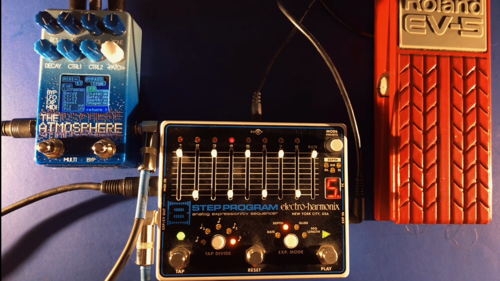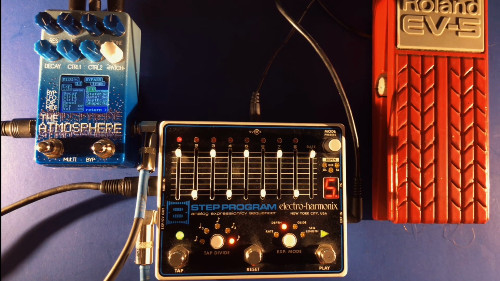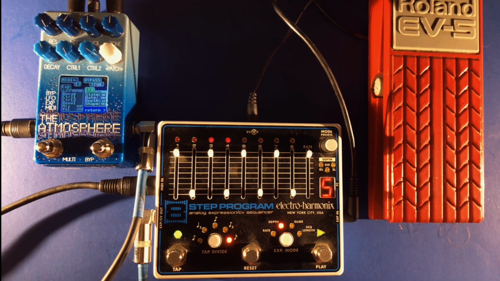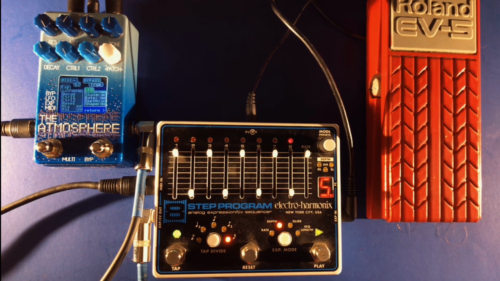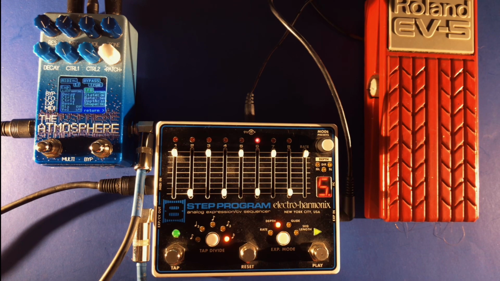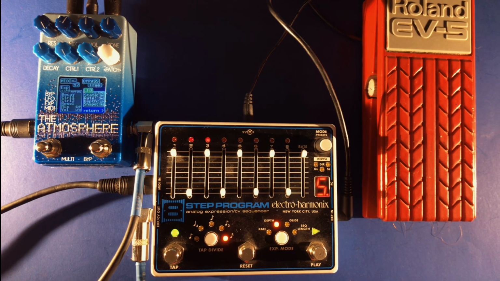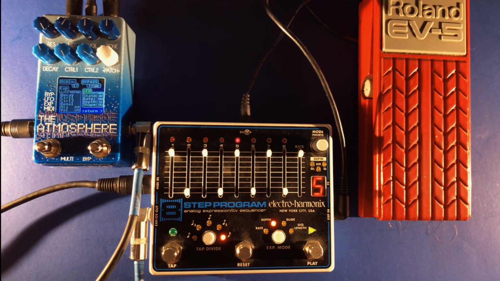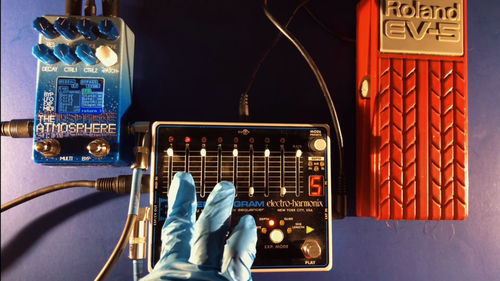If you wanted the LFO to behave one way for the mix knob and completely different for the volume knob, that's not something we can do with the LFO.